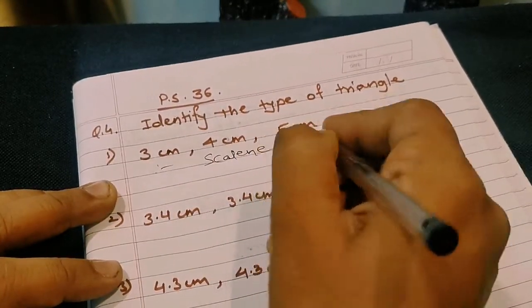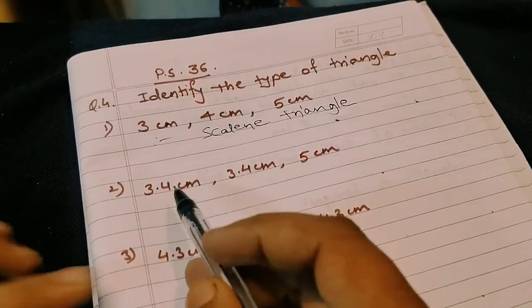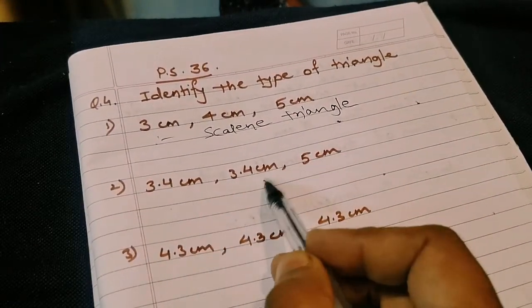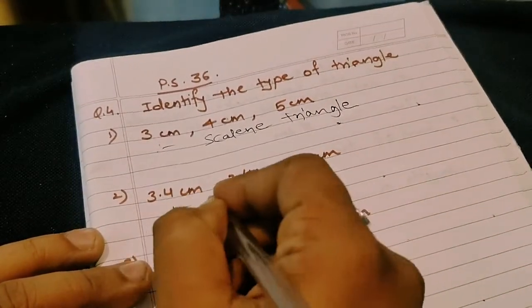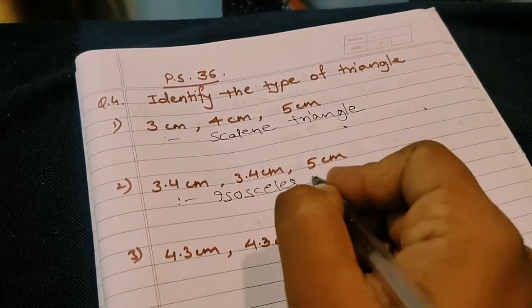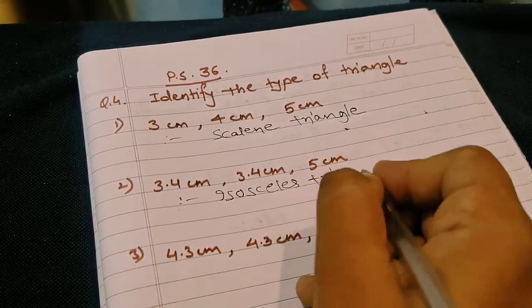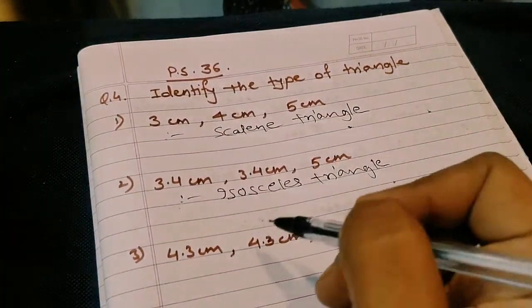Scalene triangle. Okay. Another one is 3.4, 3.4, and 5. Here two sides are equal. So I can write it is an isosceles triangle. Triangle, the one which I'm writing now. And if no side is equal, then it is scalene.